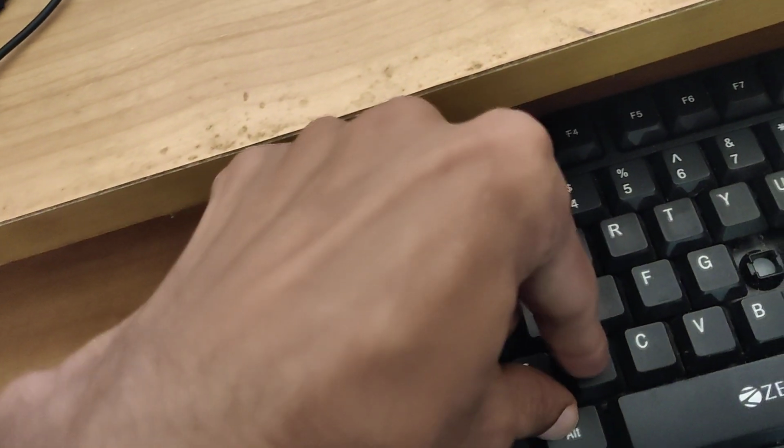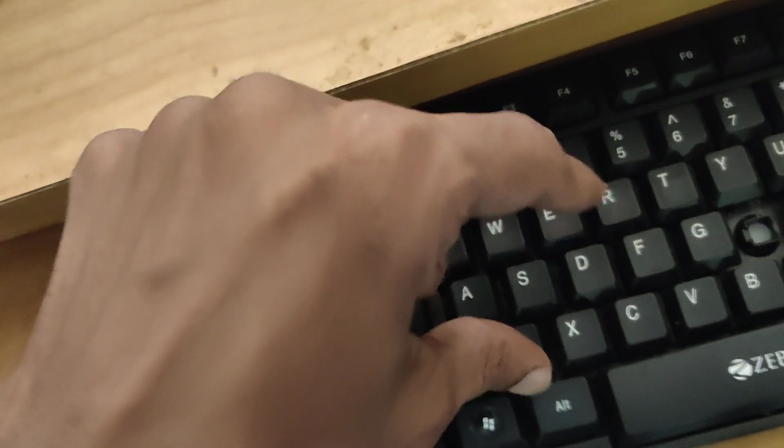So for creating 2026, simply type like this, and after that you can simply press these two keys, Alt and S key, and this is the result. So first type 2026, and after that you can try by this method.